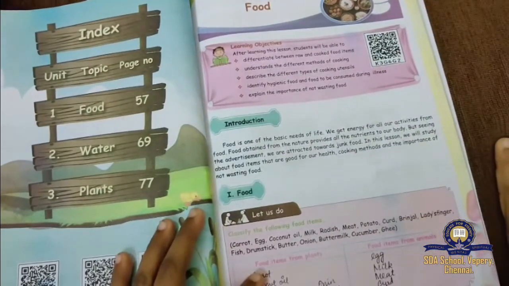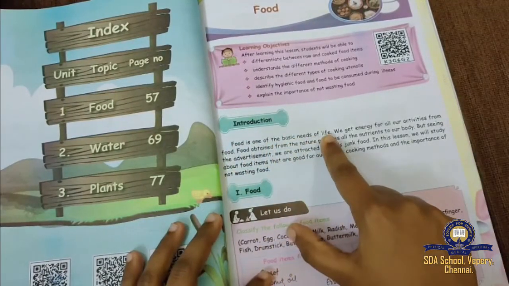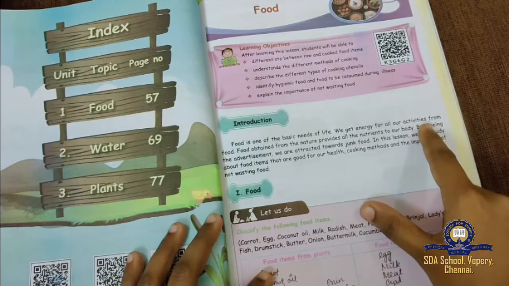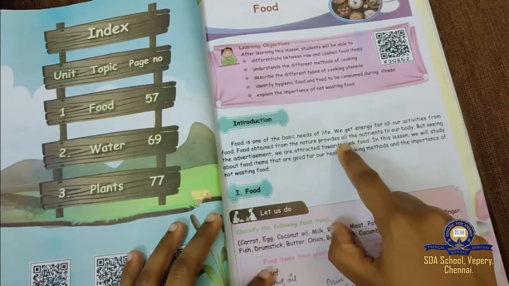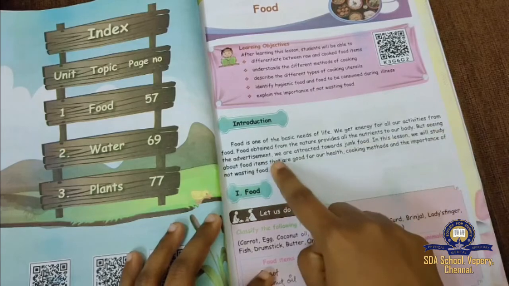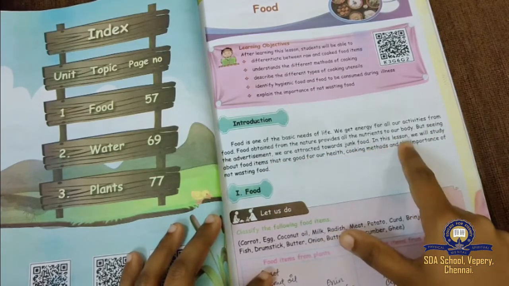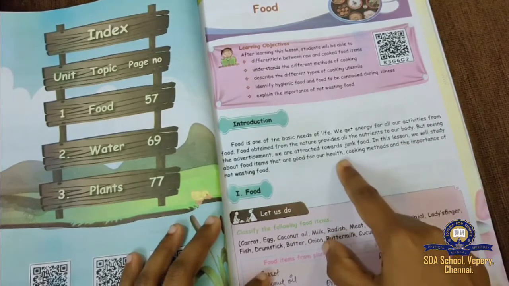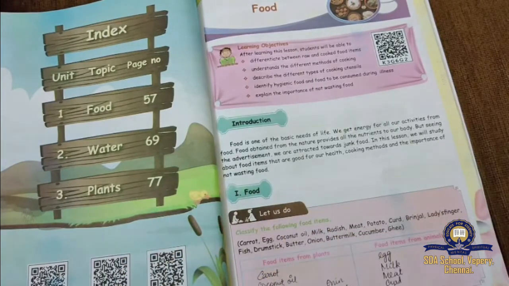Okay. First, introduction. Food is one of the basic needs of life. We get energy for all our activities from food. Food obtained from the nature provides all the nutrients to our body. But seeing the advertisement, we are attracted towards junk food. In this lesson, we will study about food items that are good for our health, cooking methods, and the importance of not wasting food. Okay.